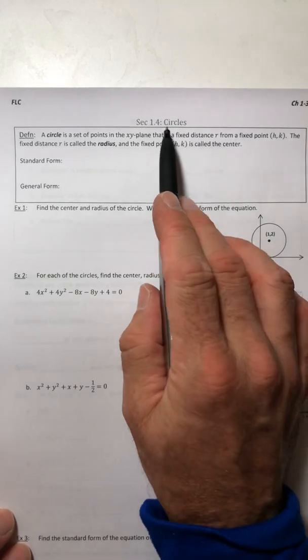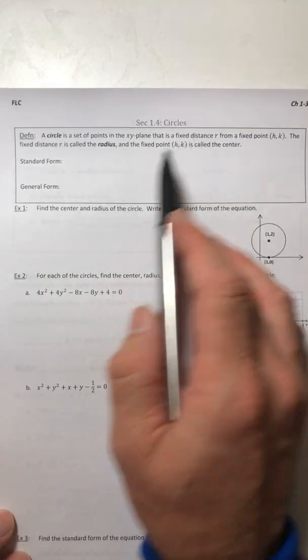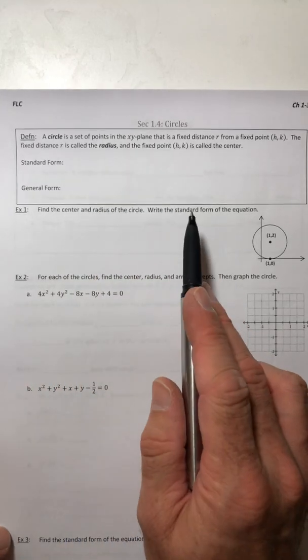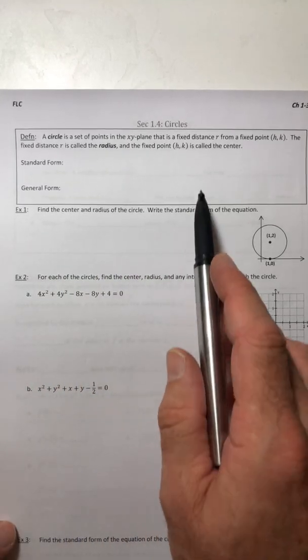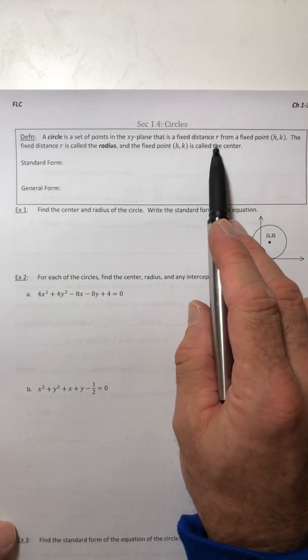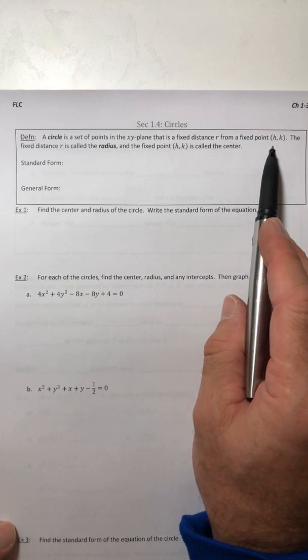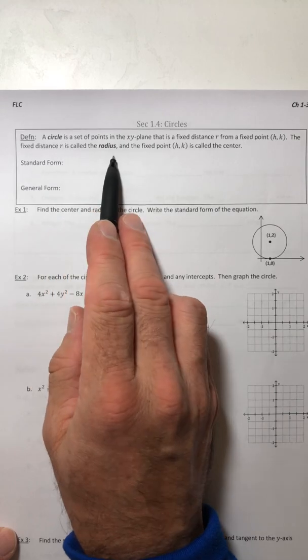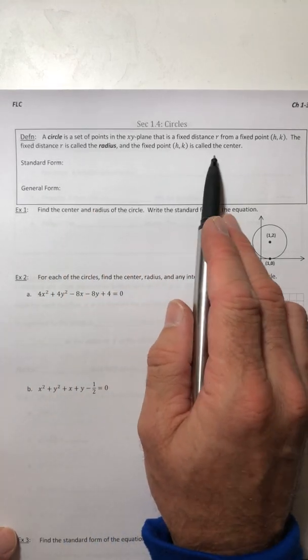So we're going to be looking at circles. All right, so the definition for a circle: it's the set of points in the xy plane, so the graph, that is a fixed distance r, or the radius, from the point h comma k. So again, the r is the radius, and then that point hk is the center.